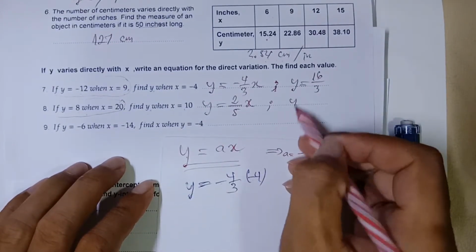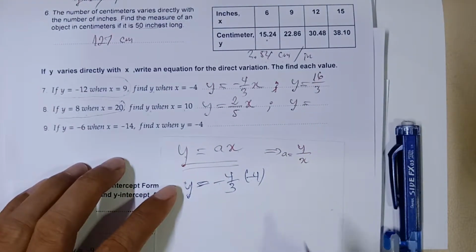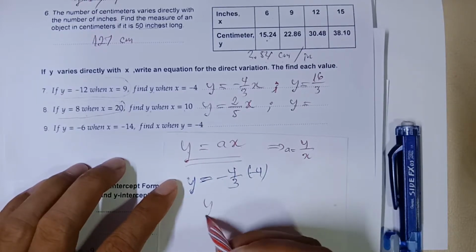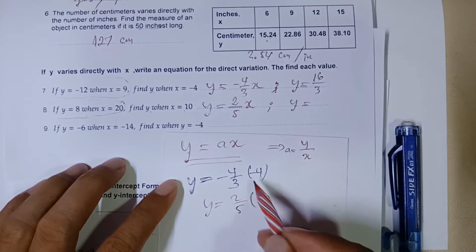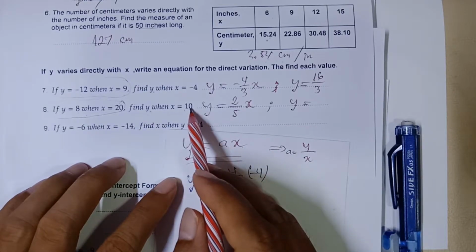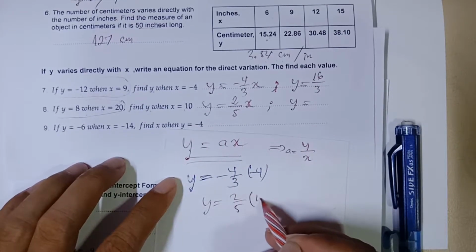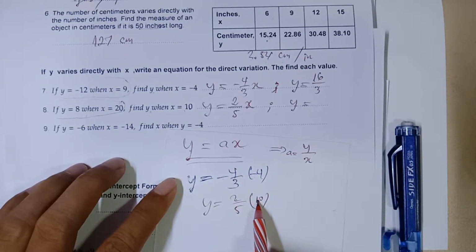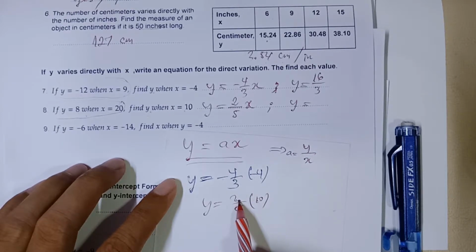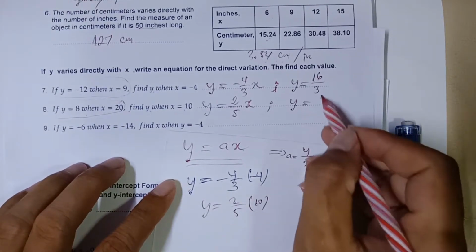And then to find y, you see y equals 2 over 5 multiplied by x. But your x in this case is 10. So 2 multiplied by 10 divided by 5. 2 times 10 is 20, and 20 divided by 5, you get 4.